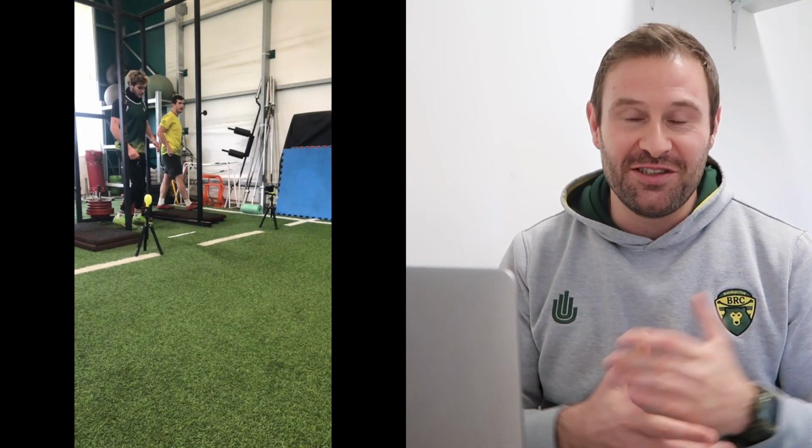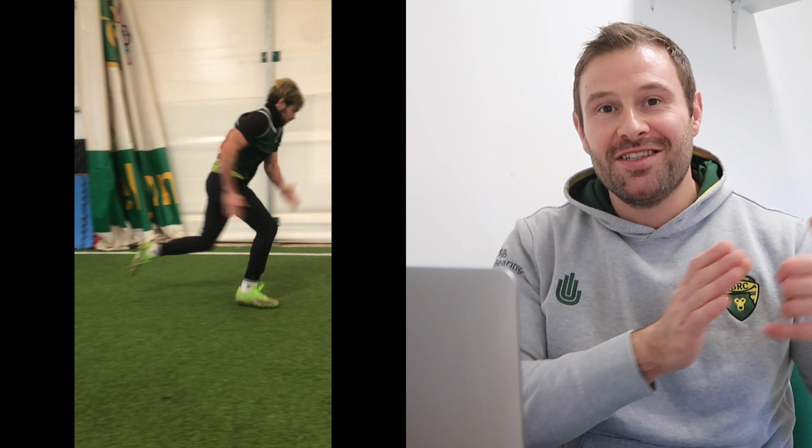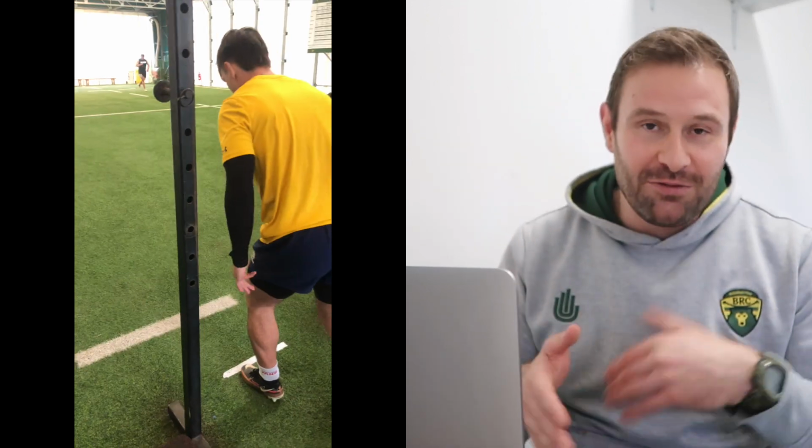We do blocks of 3, so we tend to do acceleration focus, change of direction focus, agility focus, and then repeat when it comes to our acceleration and agility work. Anyways, that aside, so we've got this 10 meter in our explosive profile.